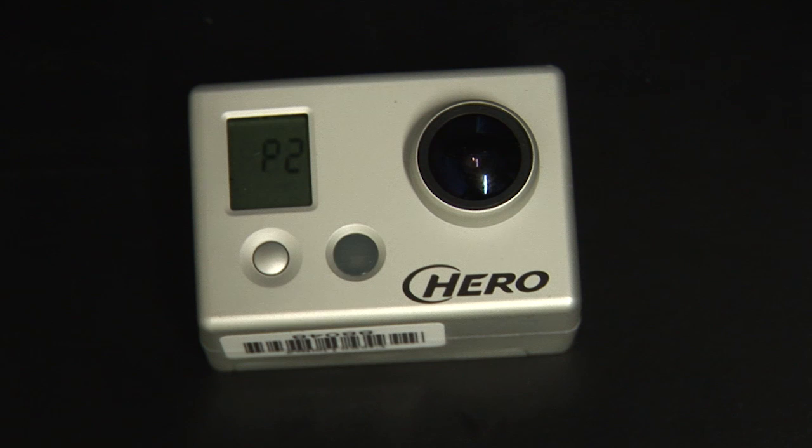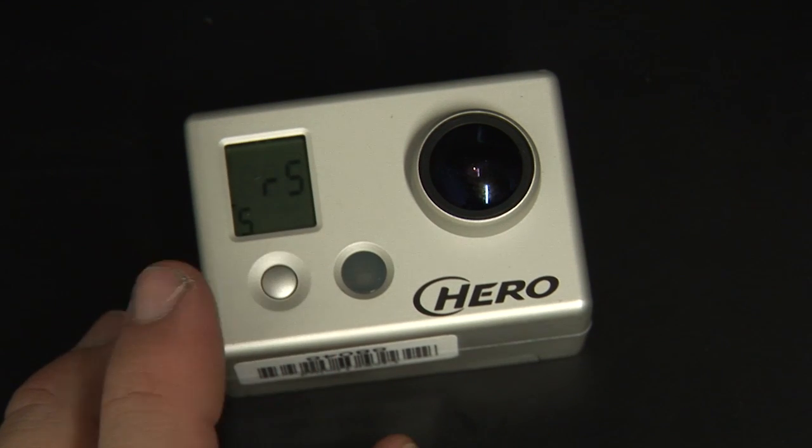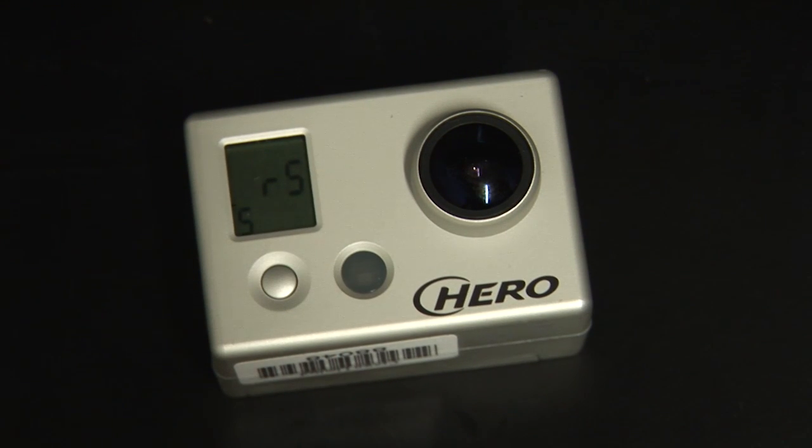It's pretty important to know what interval you want to take those snaps, because it'll save you rendering time, disk space on your little memory card on the GoPro as well, and that's all pretty important. I'm not going to go through every setting because a lot of them you don't use, but those are the 2 main ones that we always use.